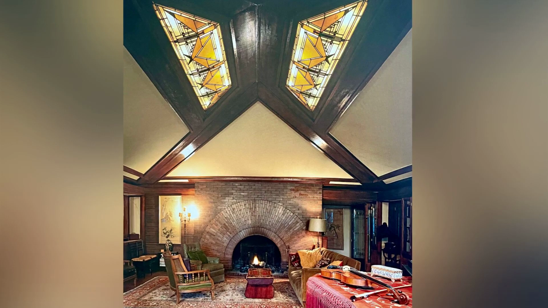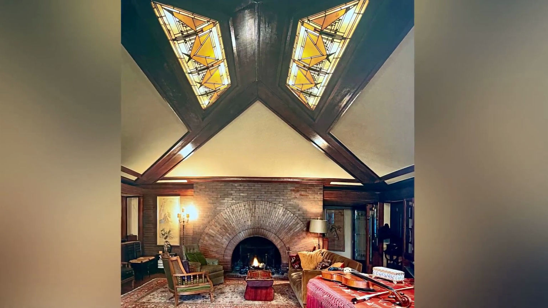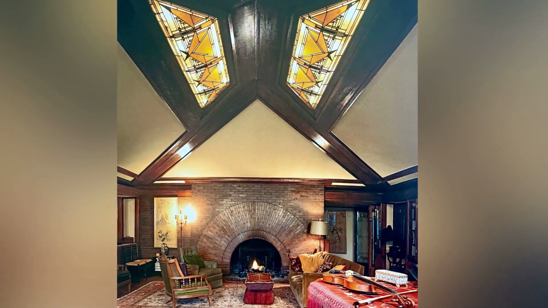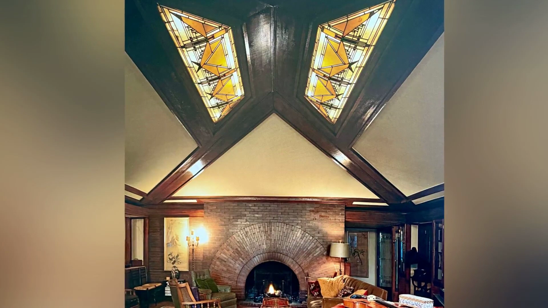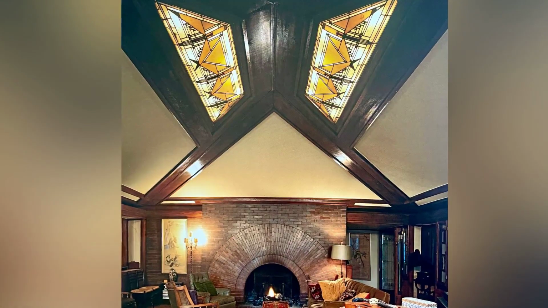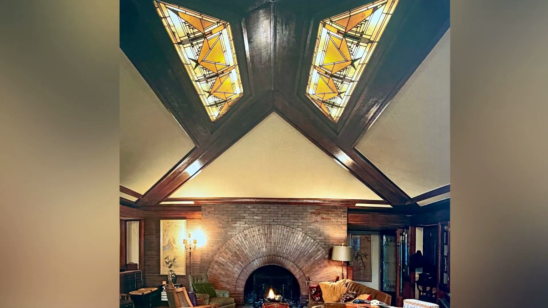Inside, the house offers a unique spatial experience. Principal rooms are elevated to the second story, creating open, light-filled spaces. A substantial arched fireplace in the living room mirrors the arch on the exterior, and leaded glass windows flood the main living spaces with light.